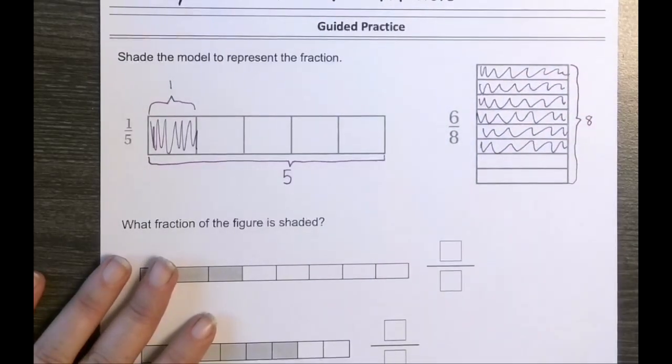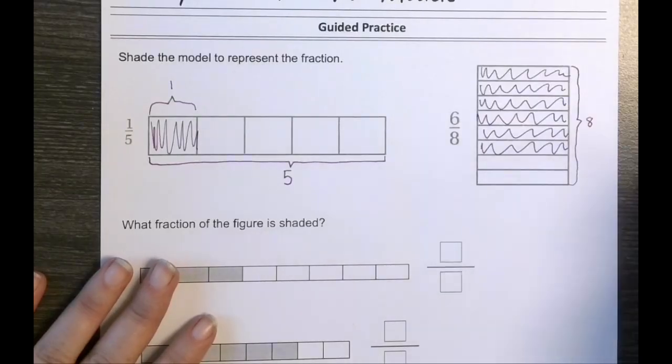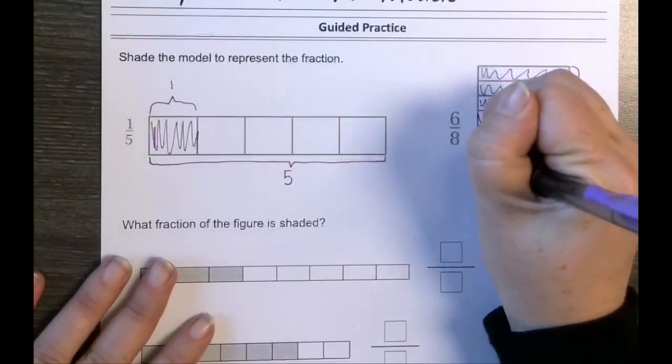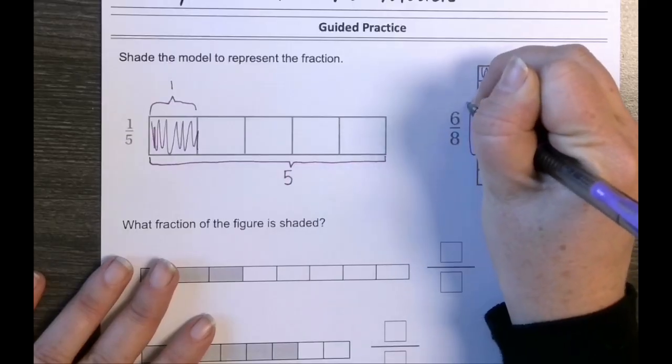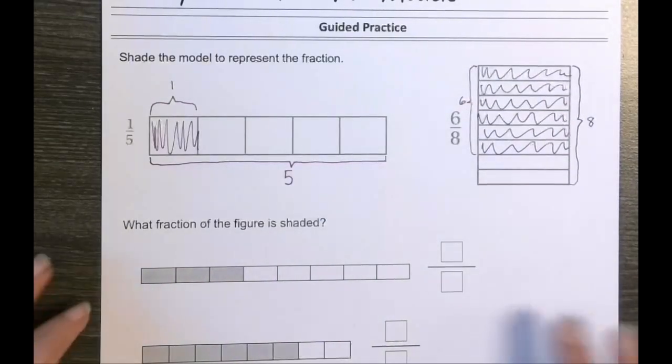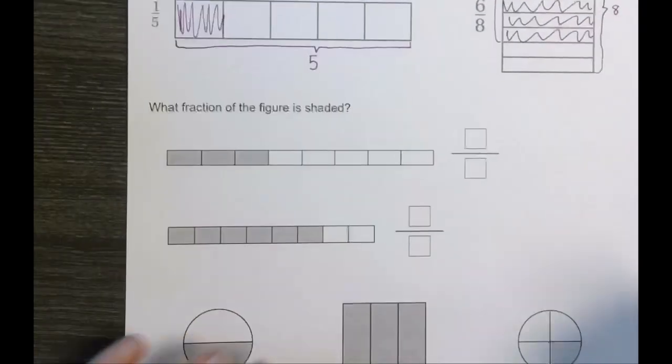Once again, I did not take very long to scribble that in, and I scribbled in each individual piece so I could still see that all of them are filled in. And then I mark that that is 6, and I can move on. That's how you show your work on these fractions.